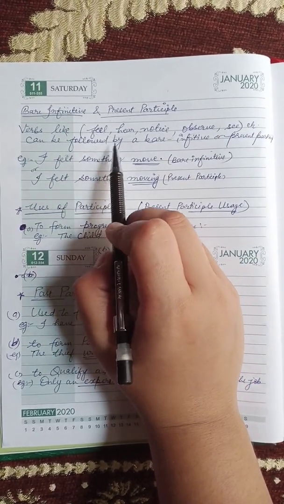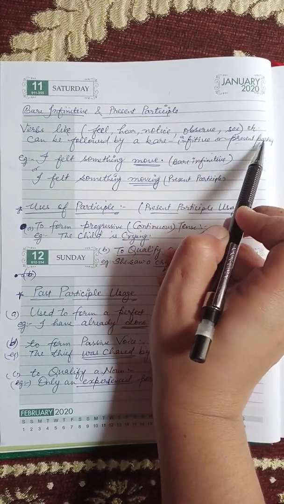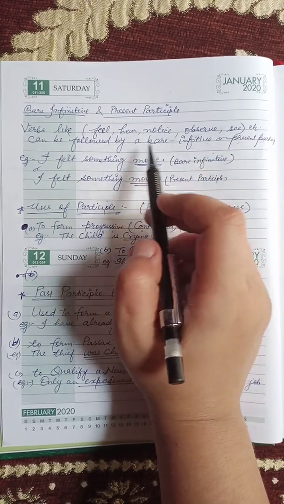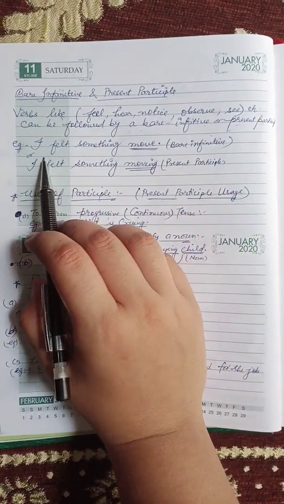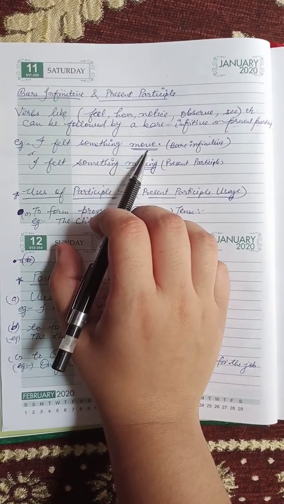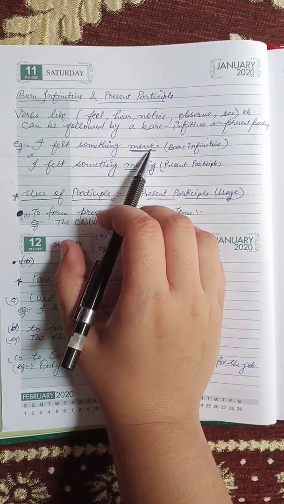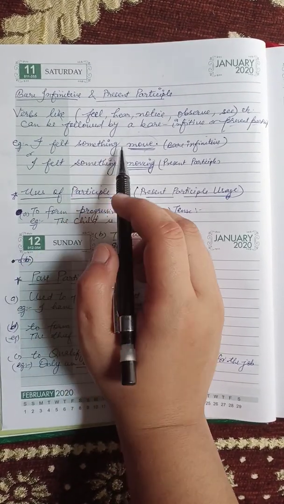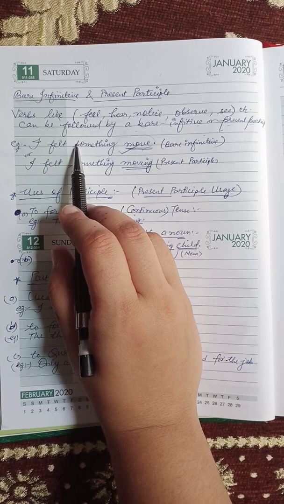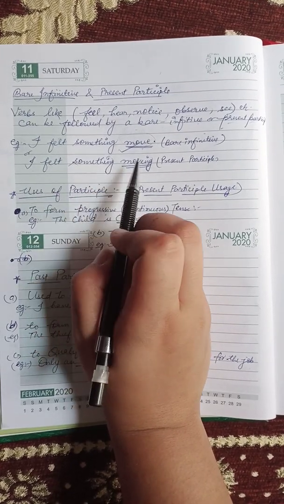can be followed by a bare infinitive or present participle. They will follow a bare infinitive and a present participle. Like I felt something move. Here move is our bare infinitive, because it is the first form of the verb without using to. So the sentence is correct, or you can also make the sentence as I felt something moving.